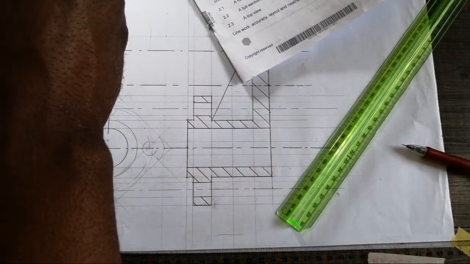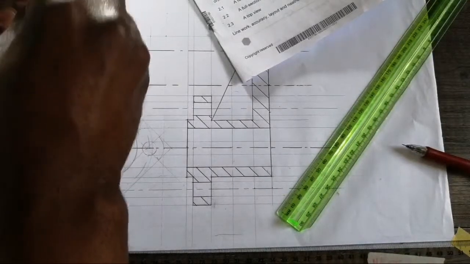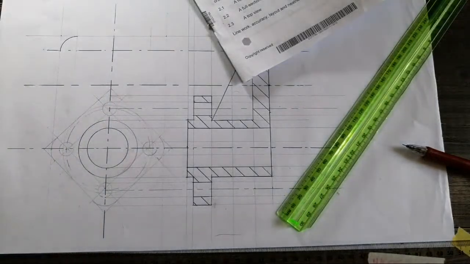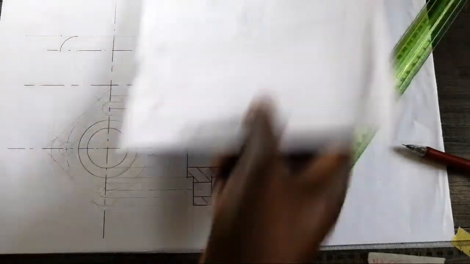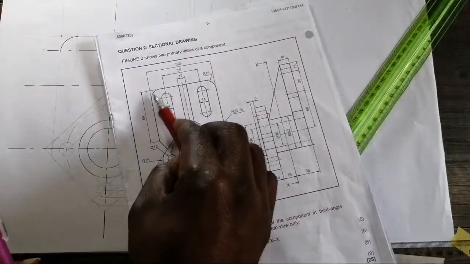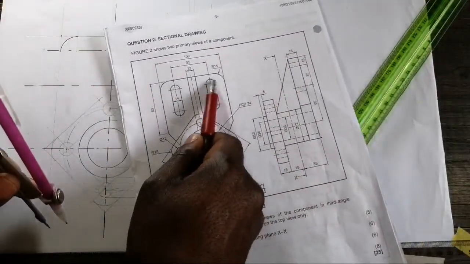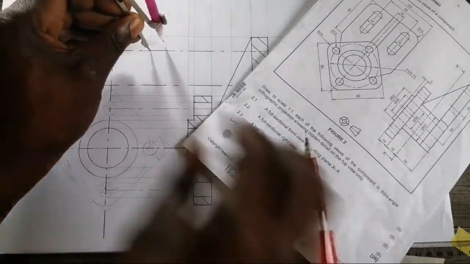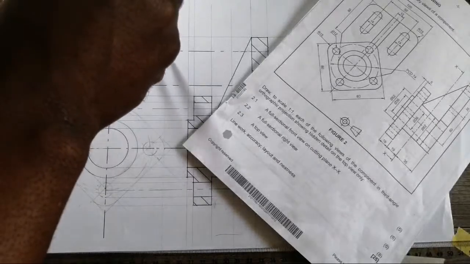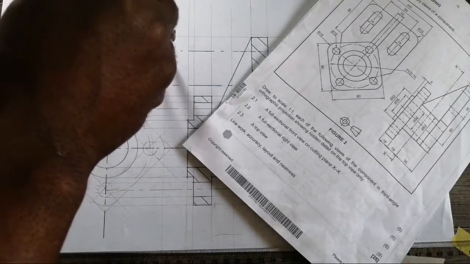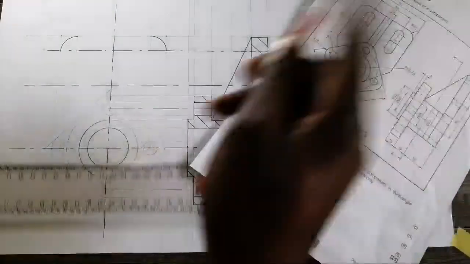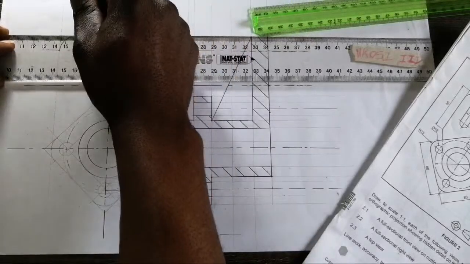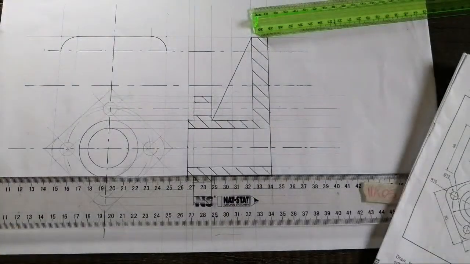And then from here, solid like this. Then which is which one? It is this one, isn't it? Yeah? Then now this one, place your compass here. Have it solid dark like this. You understand?